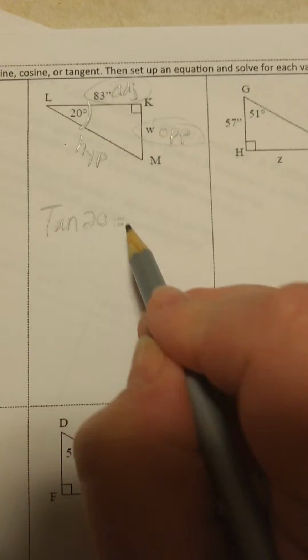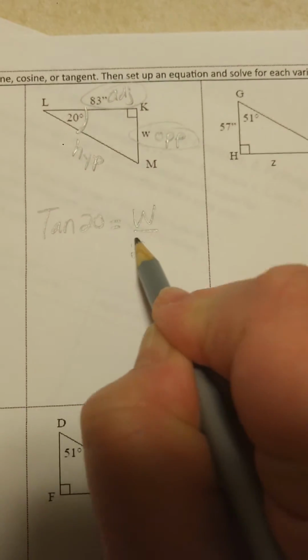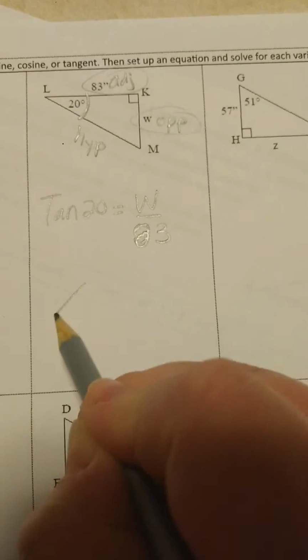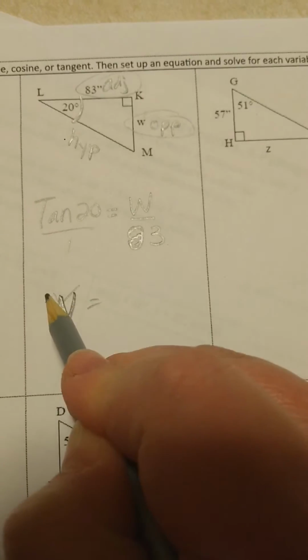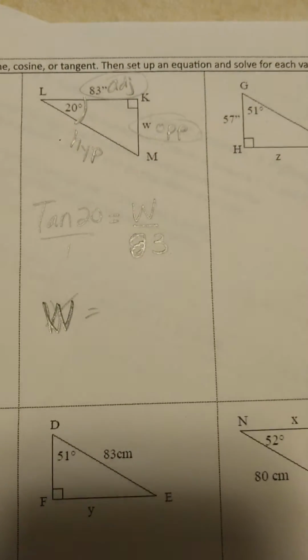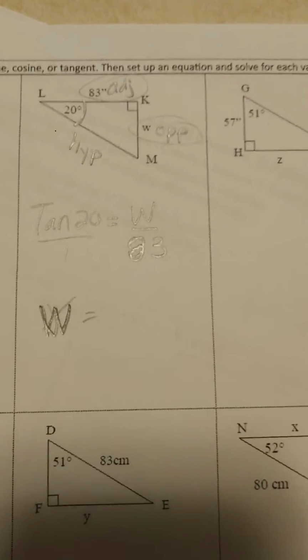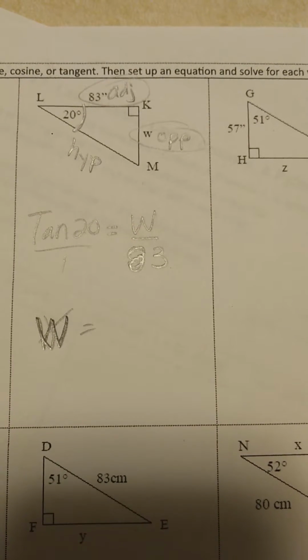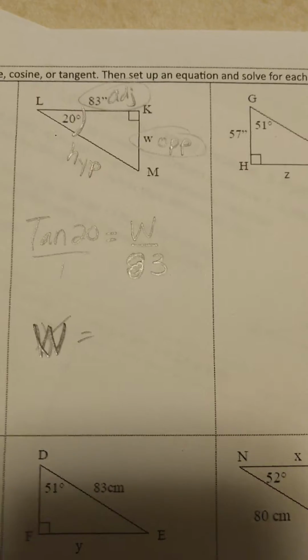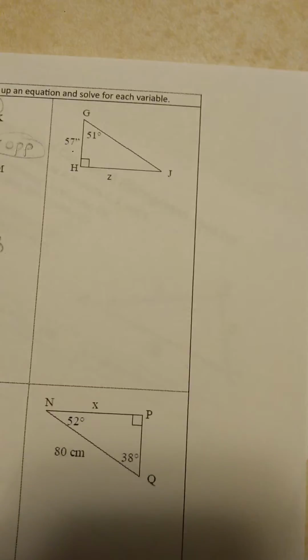And then we go ahead and we set it up. Opposite over adjacent. We're going to put it over 1 again. We're going to cross multiply. Sorry, that's W, guys. Sorry about that. Somebody type in 83 times tan 20. Enter. What do we get? Awesome. Let's do one more together before I have you do the last 3 on your own.